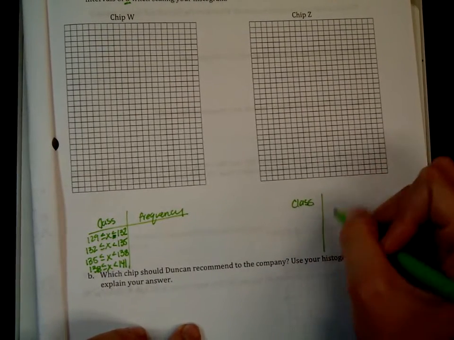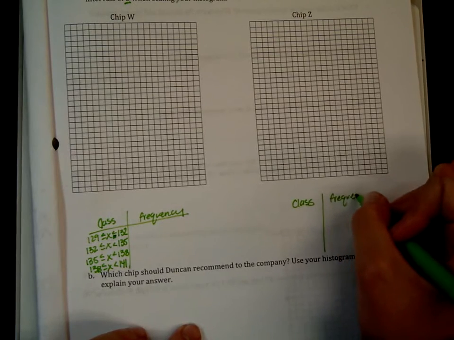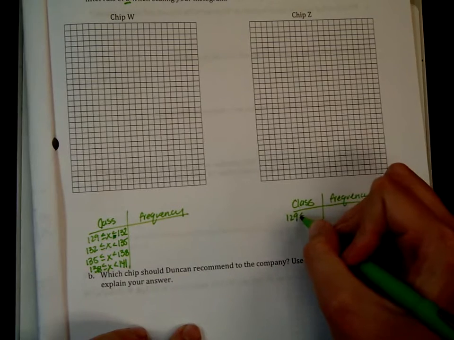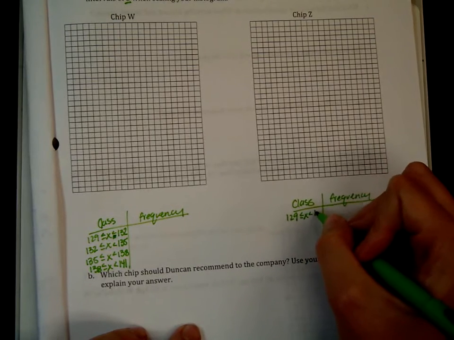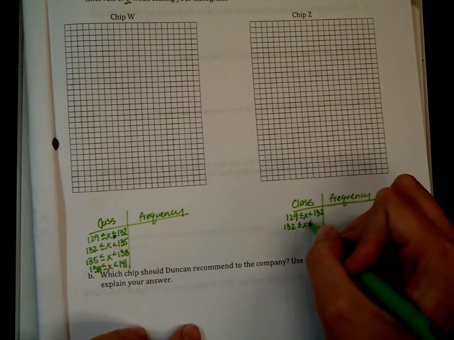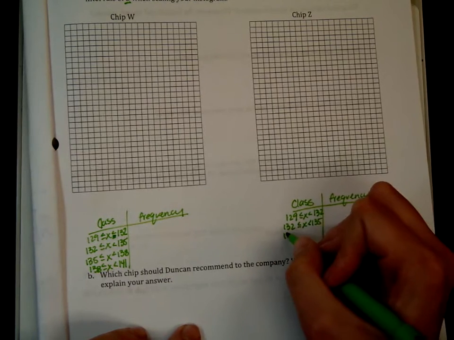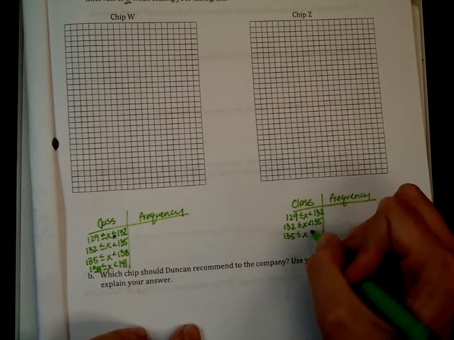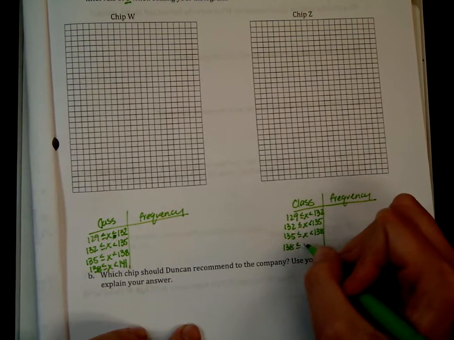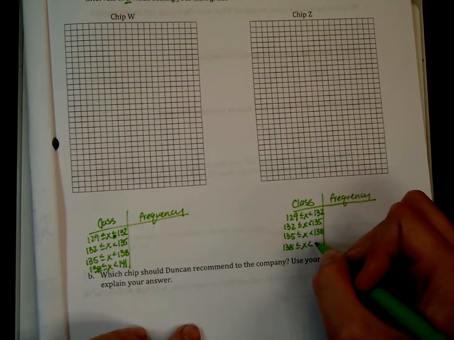Class, frequency. So it'd be 129 to 132, 132 to 135, 135 to 138, and then 138 to 141.